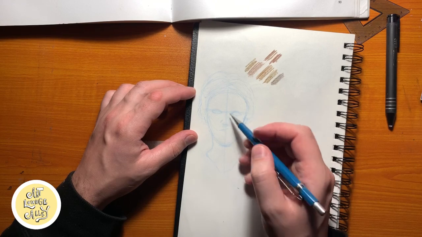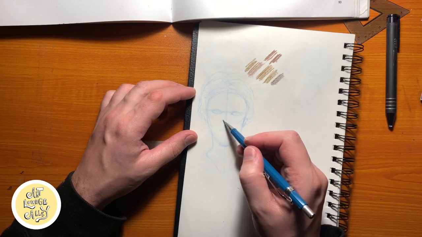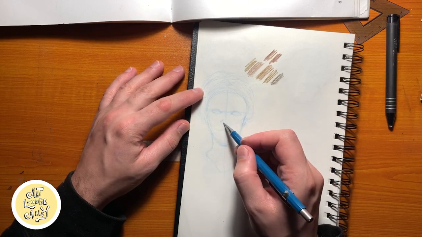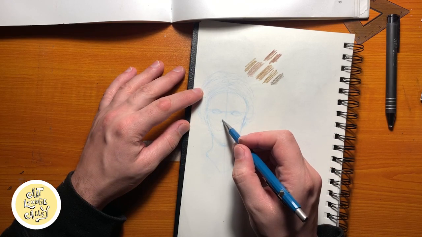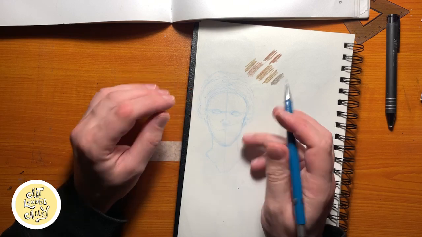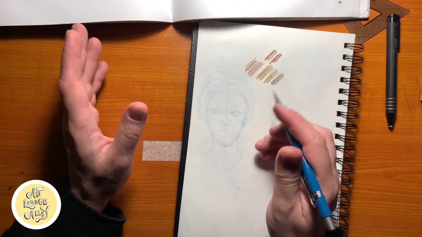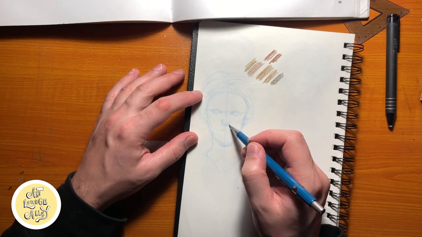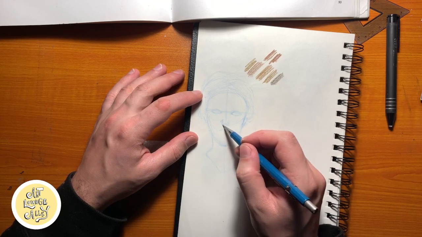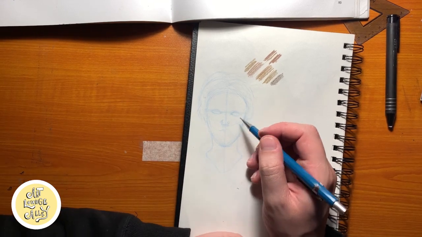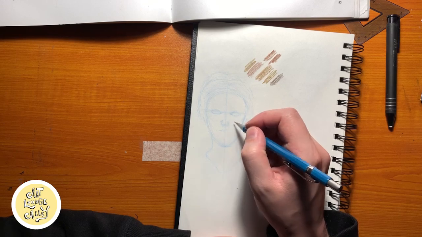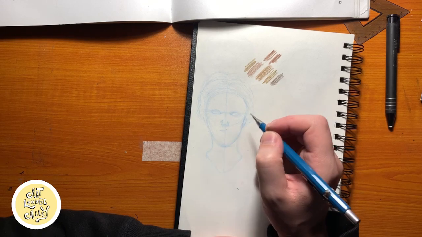People make this mistake so often, especially beginners, where the gap between the corner of the eye and the nostril is way too long, and that makes the drawing look really weird. It has this super elongated face, and it could instantly change a drawing from looking terrible to looking great if you fix that mistake.